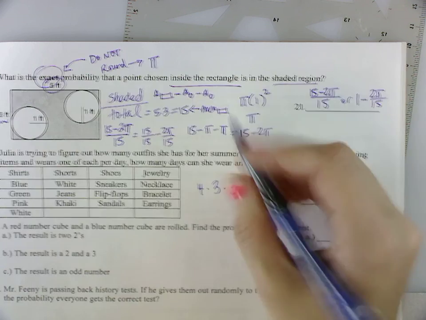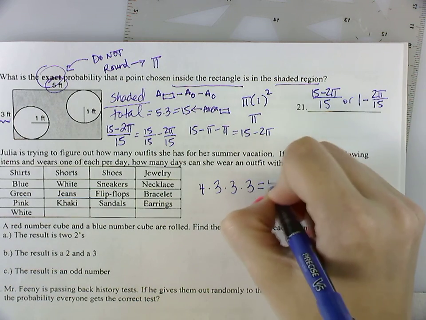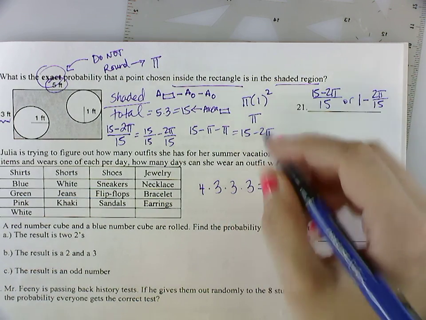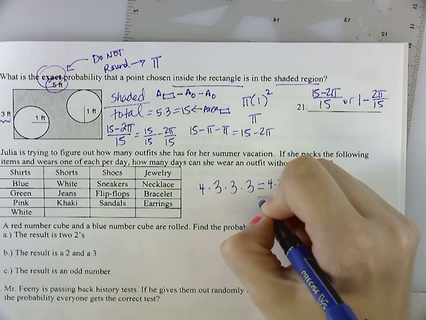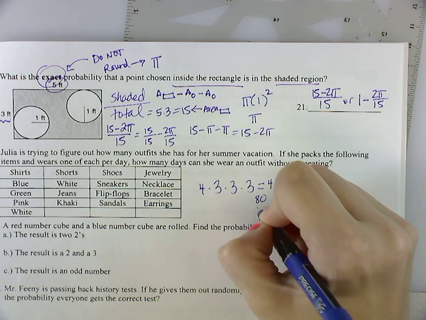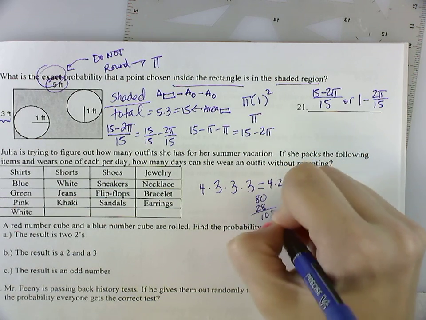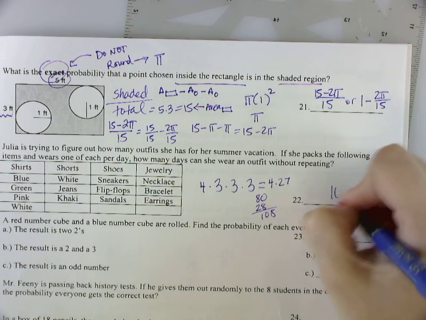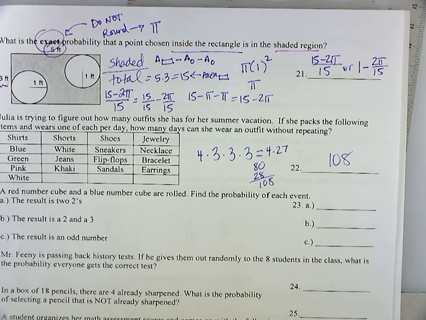And really, 3 cubed is going to be 27. So we're doing 4 times 27. Do you guys know what 4 times 20 is? 80. 4 times 7 is 28. So that would be 108. So she has 108 different choices.